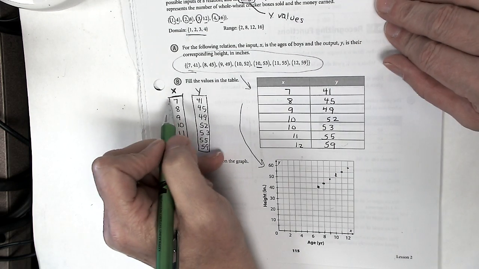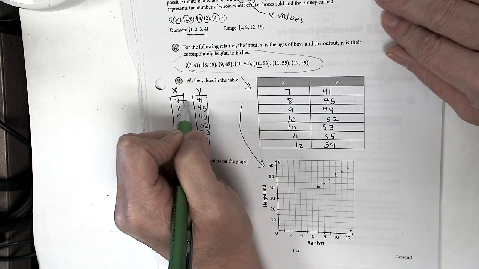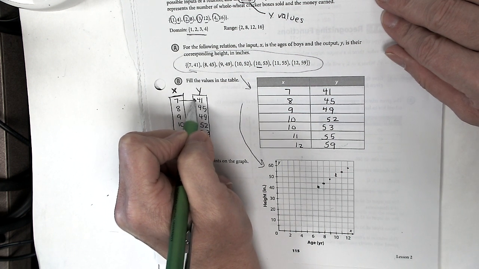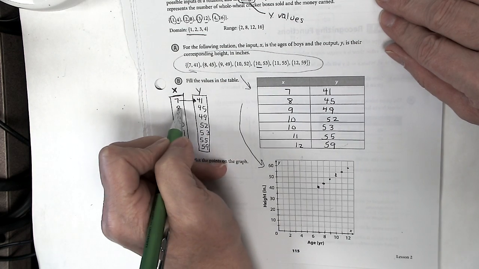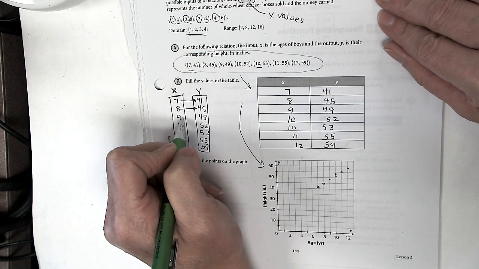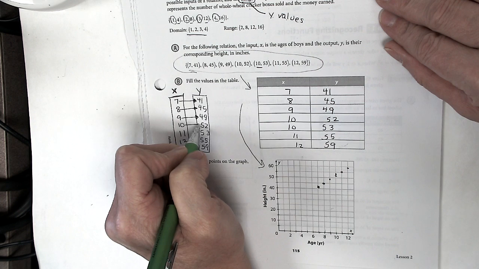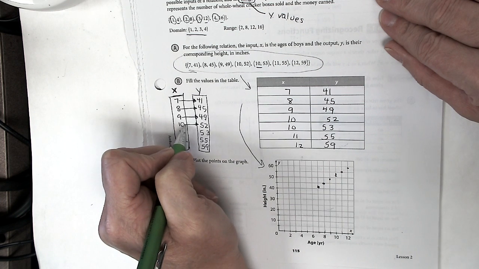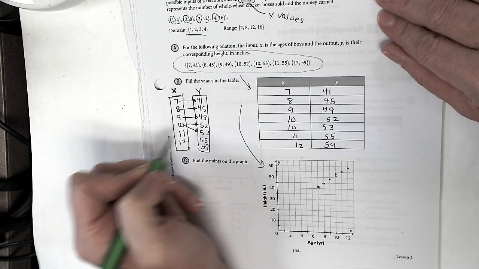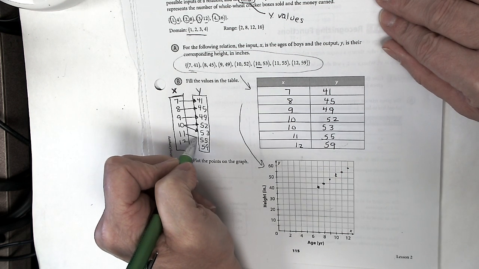So then what I want to do is I want to relate my x to my y. I want to pair it. So here, 7 pairs with 41. So you draw an arrow towards it. 8 pairs with or relates to 45. 9 relates to 49. 10 relates to 52, but you'll notice that 10 also relates to 53, so you make an arrow to 52 and to 53. 11 relates to 55, and 12 relates to 59.